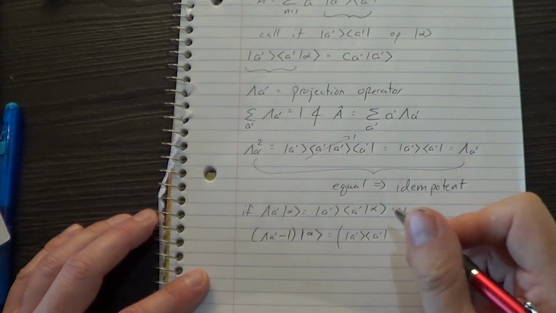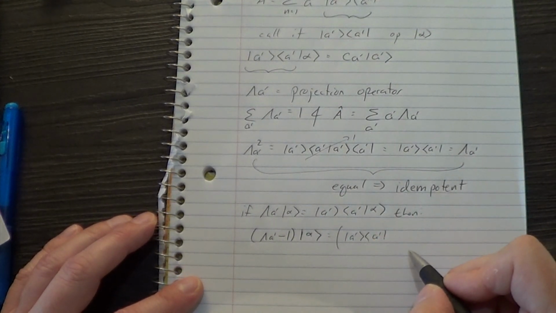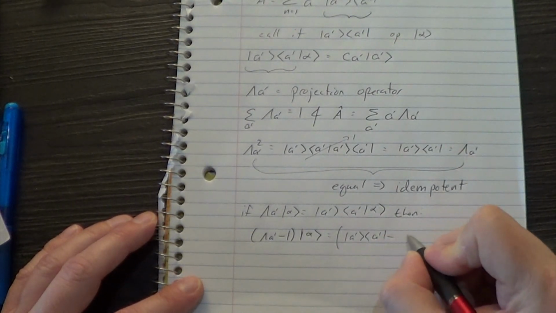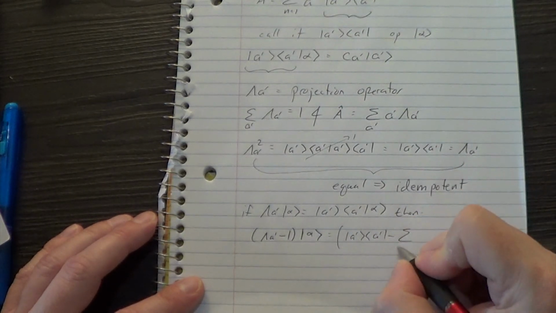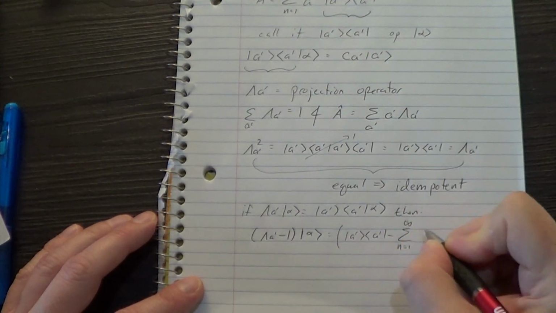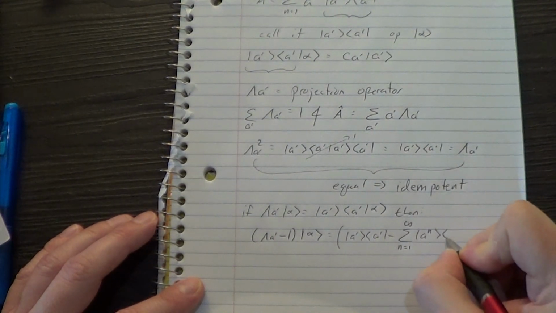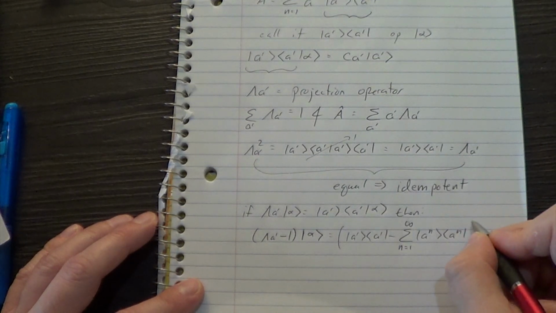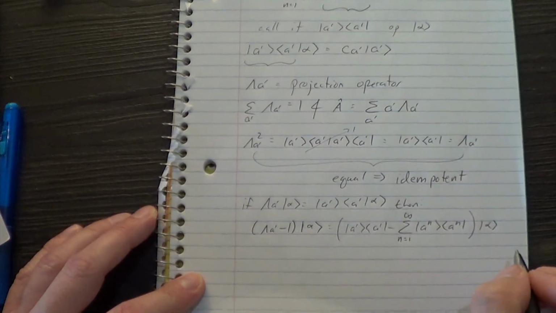If there's anything where you don't know what the next step is, I wrote a 1, and from now on, you need to be inserting resolutions of the identity. Now you may see where I'm going with this. Now write that outer product, and there we go. Now it's going to operate on the alpha state.